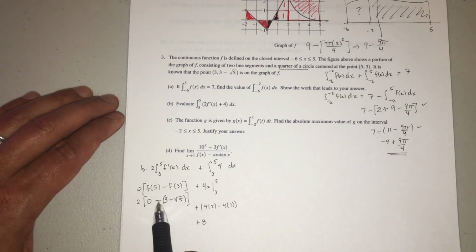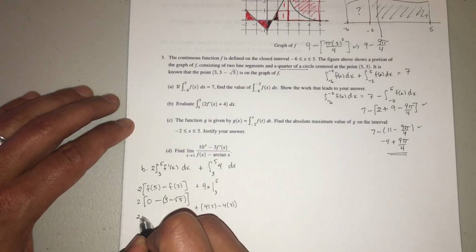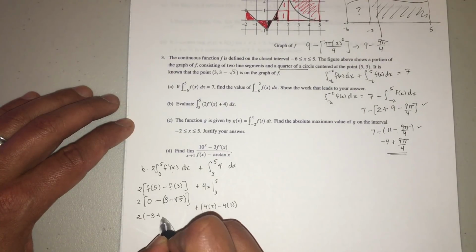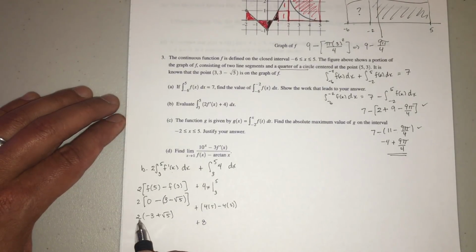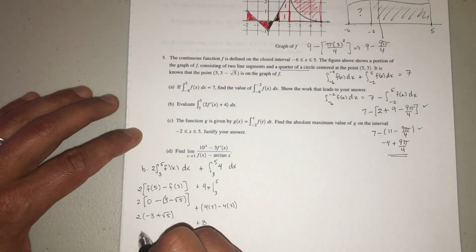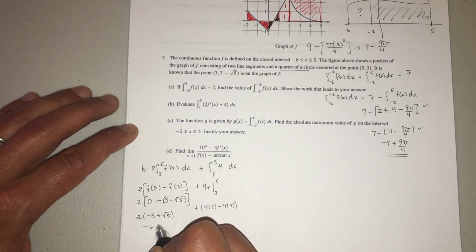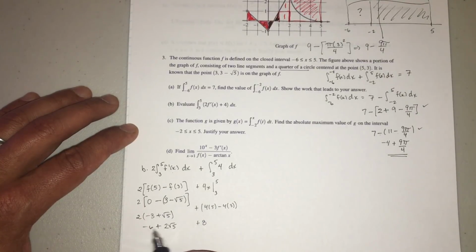Because all these negatives. So negative 3, and then negative times negative radical 5 becomes a positive radical 5. So this becomes negative 6 plus 2 radical 5. And then negative 6 plus the 8, that's going to give me 2 plus 2 radical 5.